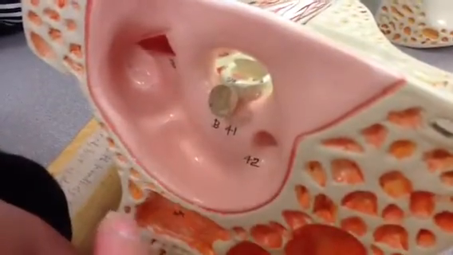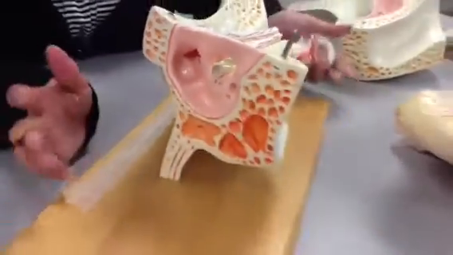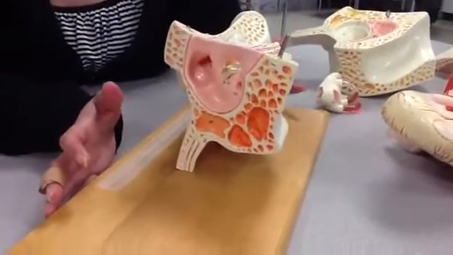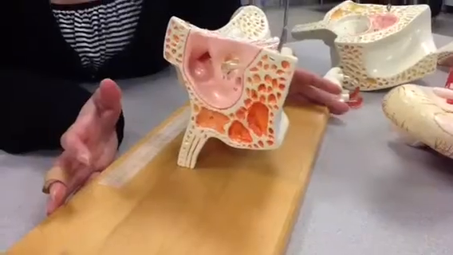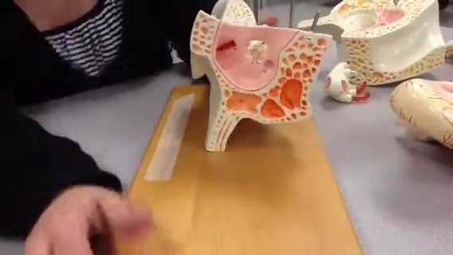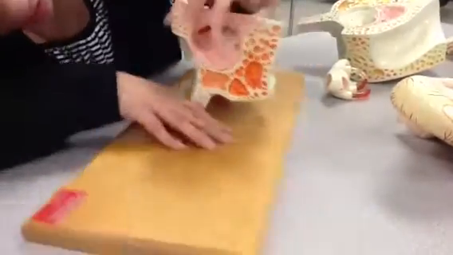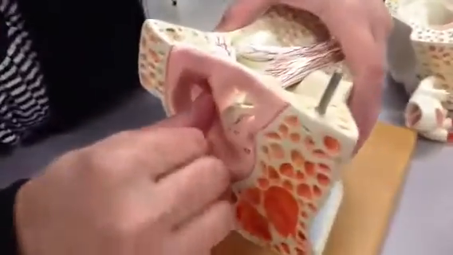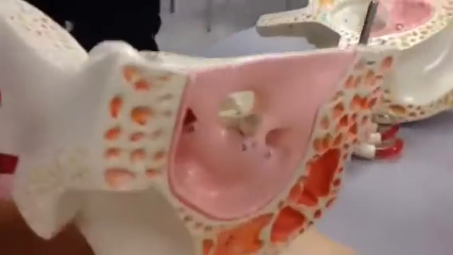Okay? And then next we're supposed to be able to identify the tensor tympani muscle. On this model, it's here. It's right there where that little red strip is. That's a muscle, and you can see it's like a little muscle that goes through.